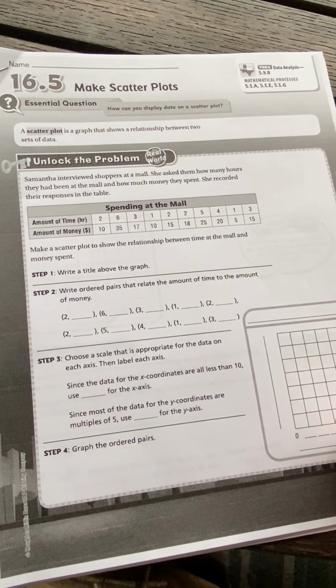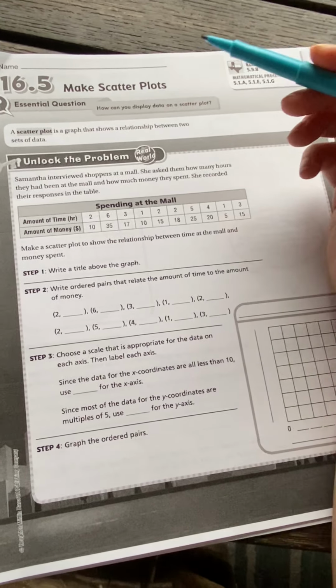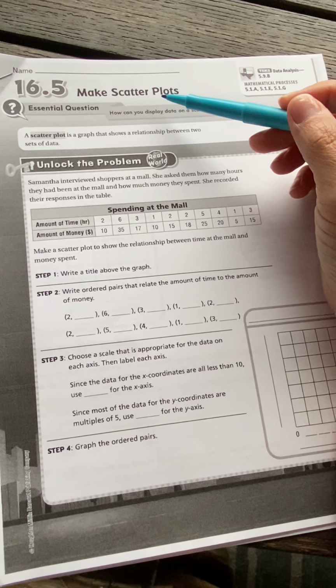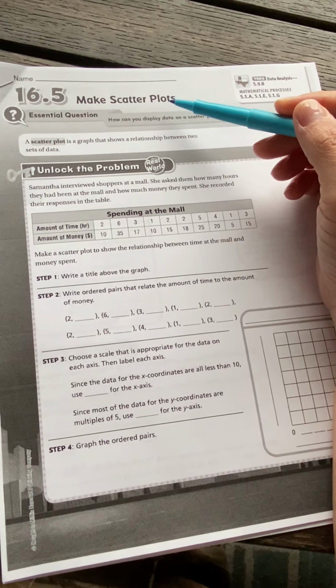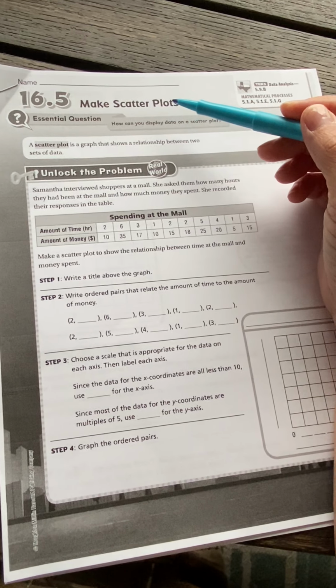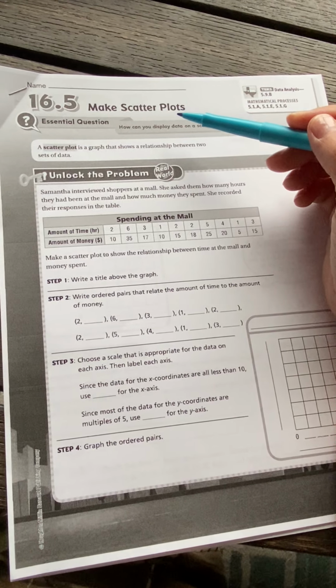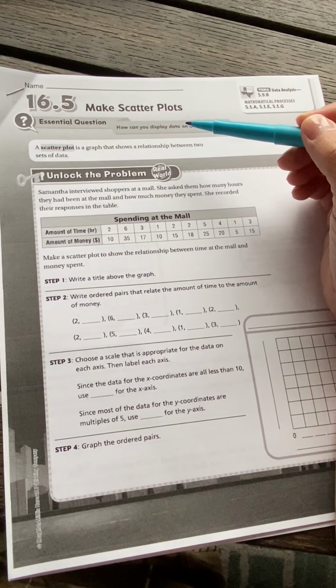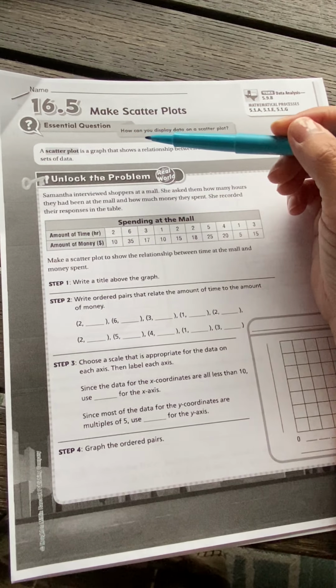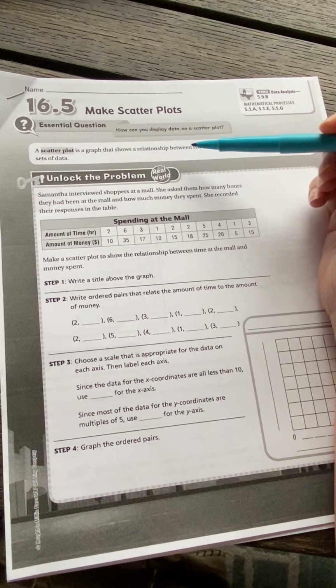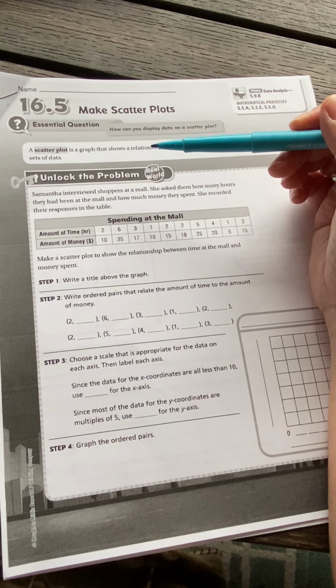All right, kiddos, we're going to work on scatter plots this week. If you were on the Zoom with me, you've already seen a little preview of scatter plots, and you know that they really do look like a scattered bunch of dots, and you're really not supposed to connect the dots. Scatter plots are used to see if there's a relationship between two sets of data.